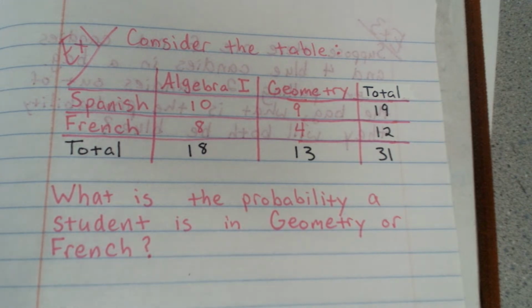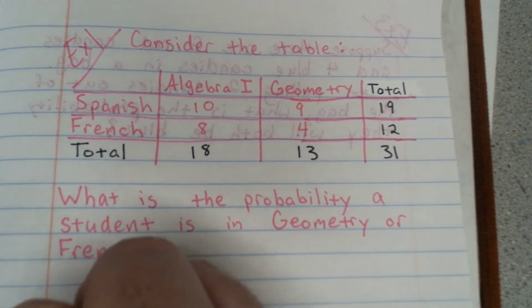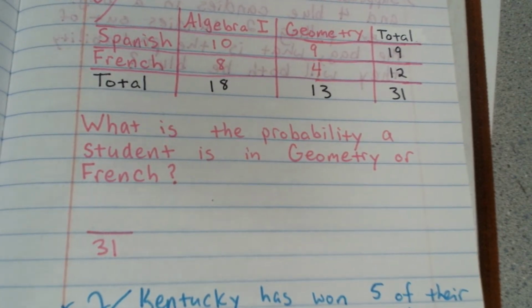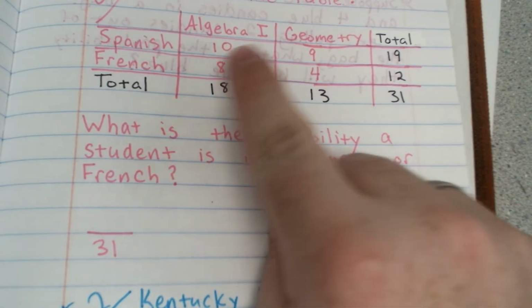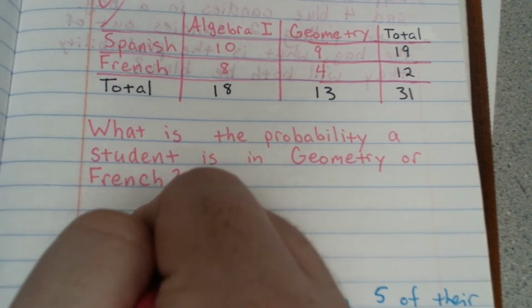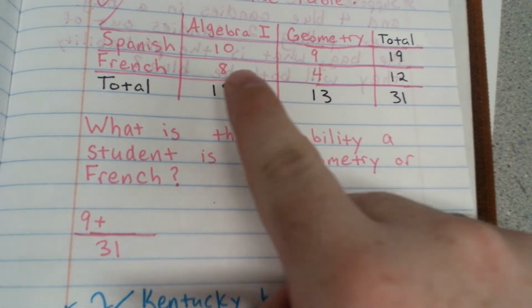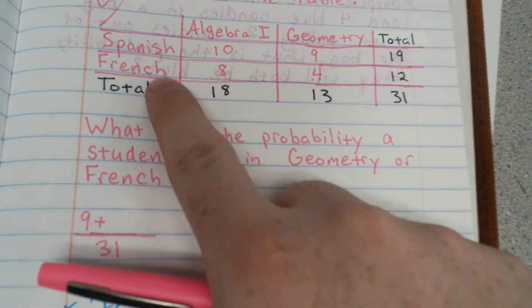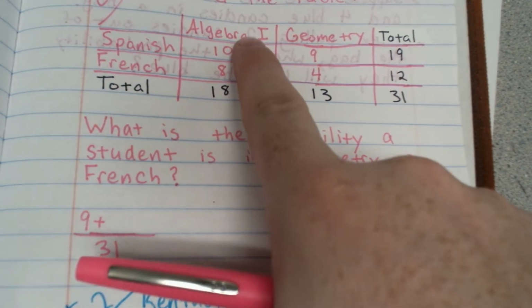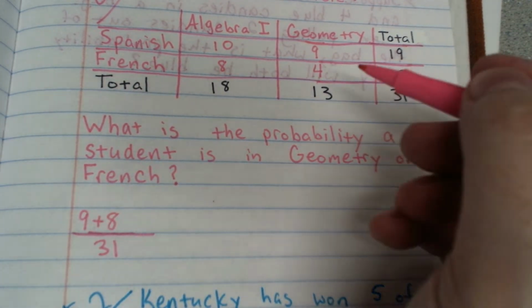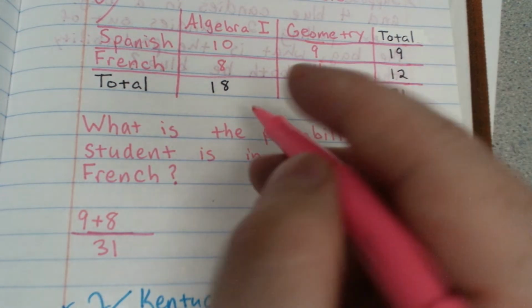So there is a total of 31 students here. So we want to know how many take either Geometry or French. So there are 9 students that take Geometry and Spanish. So they would count because they take Geometry. There are 8 students that take French and Algebra 1. They would count because they take French. And there are 4 students that take both Geometry and French.